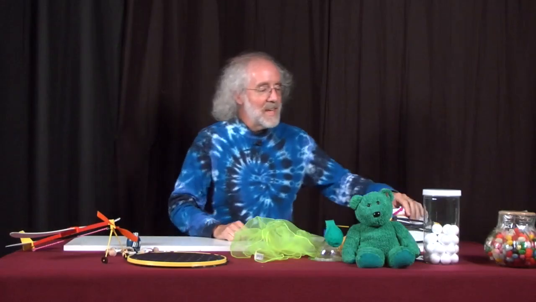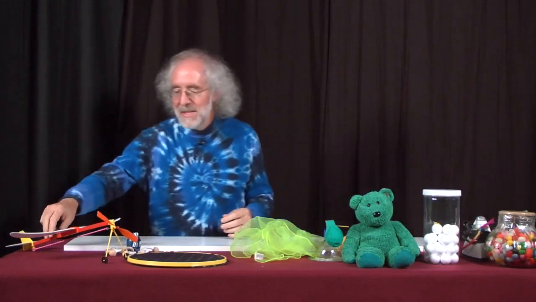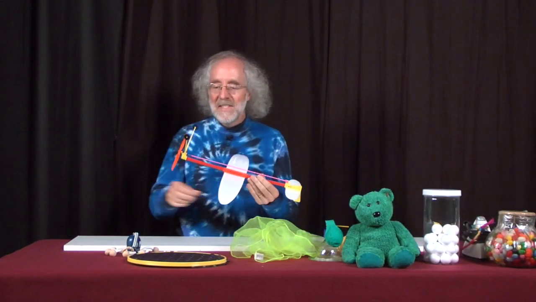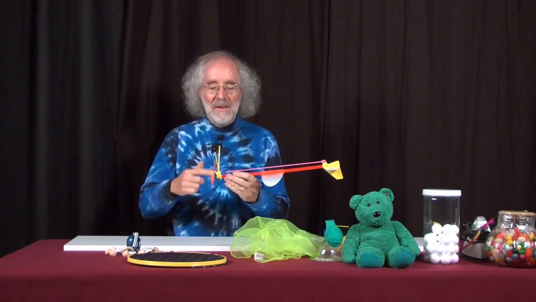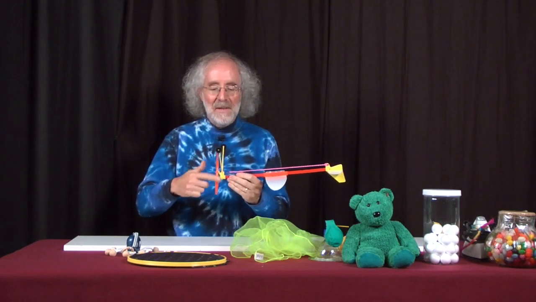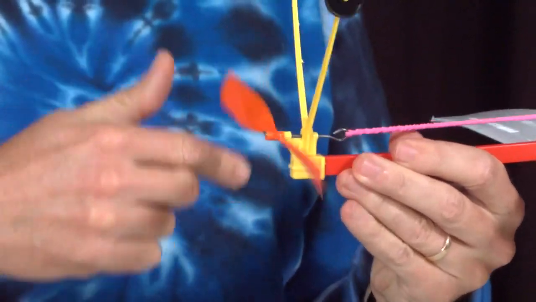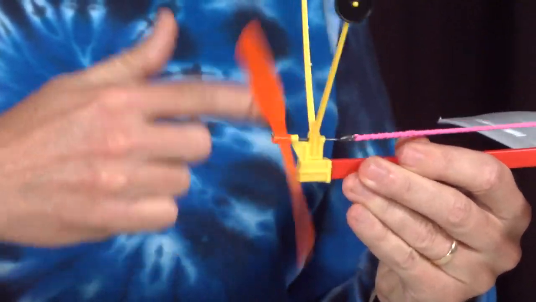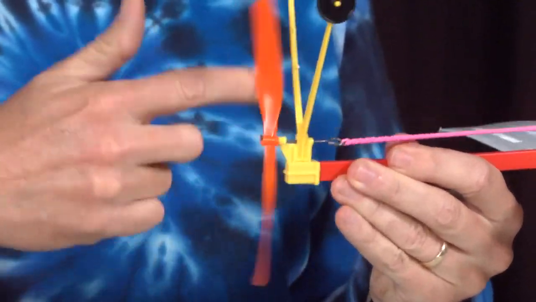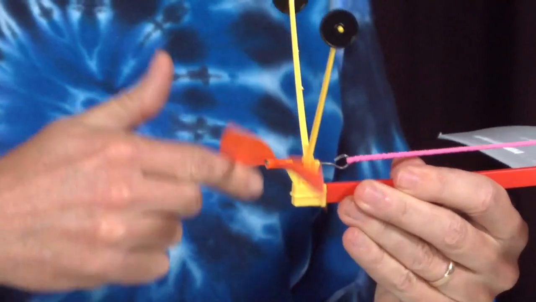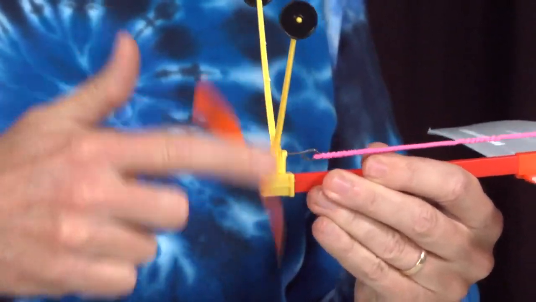One other force we want to look at is this. And this is one that uses Newton's third law. If I take this propeller aircraft and I wind up its propeller, when I let the propeller go, it's going to push air backwards. So if the propeller is pushing air backwards, the air is pushing the propeller forwards.